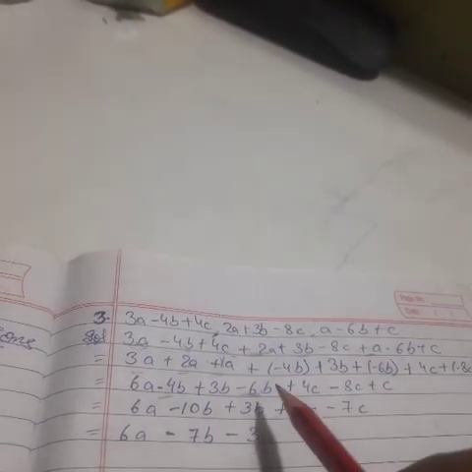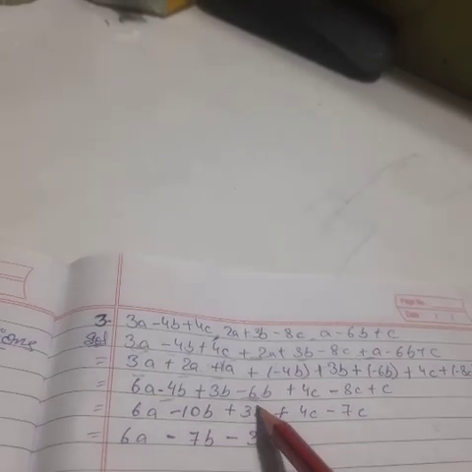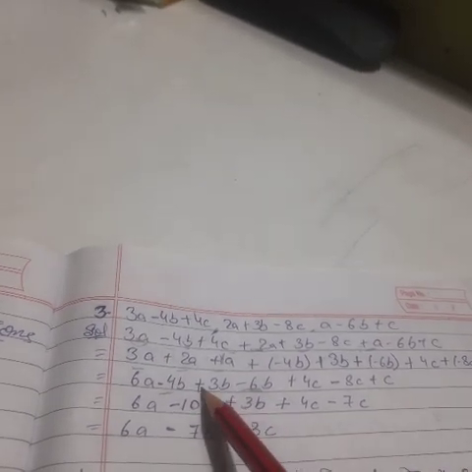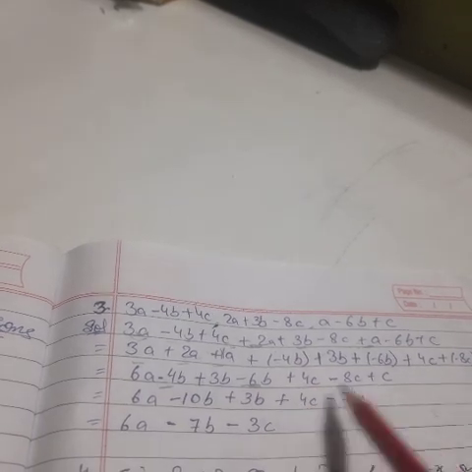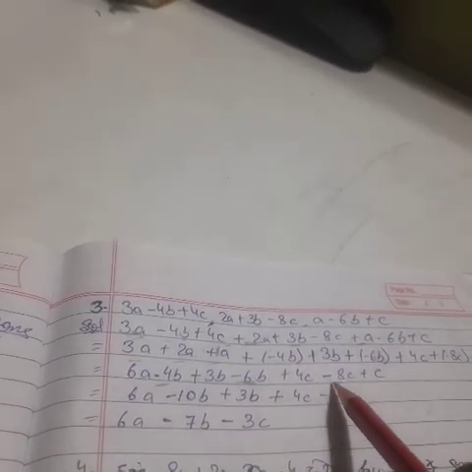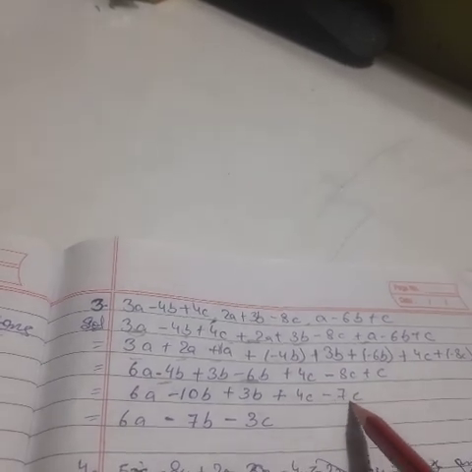That's why we are adding them. 6 plus 4, 10. And bache, 6 is the bigger number. It has the negative sign. So I have written minus 10b plus 3b plus 4c and then minus 8c plus c. So 8 minus 1, that is plus minus minus. So that's why 8 minus 1, that is minus 7c.